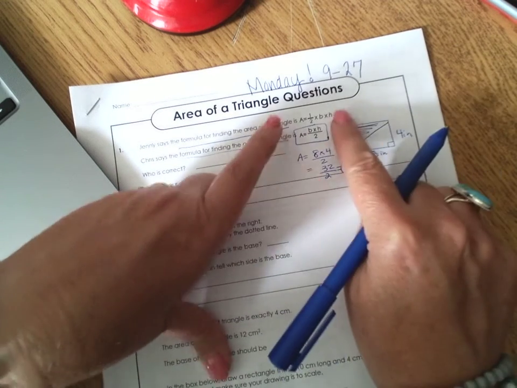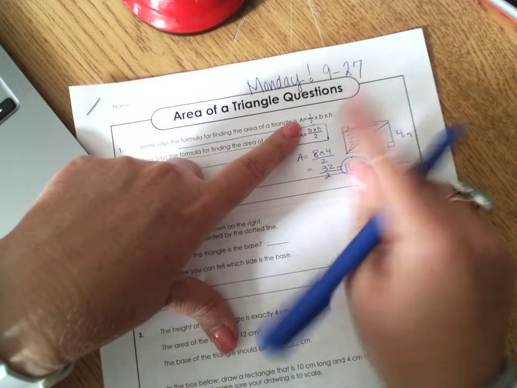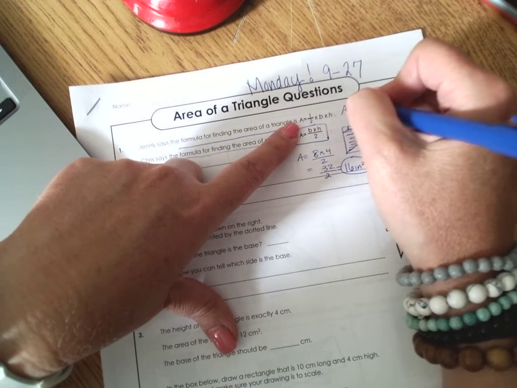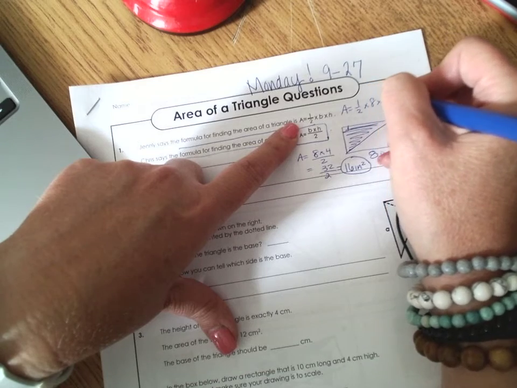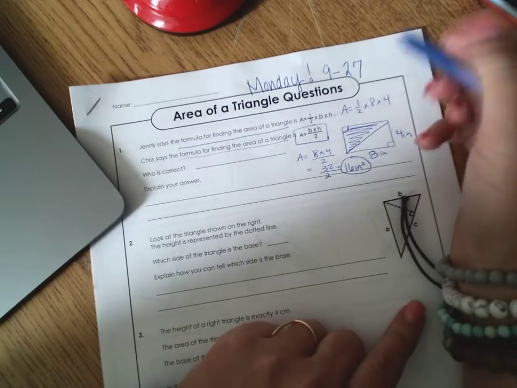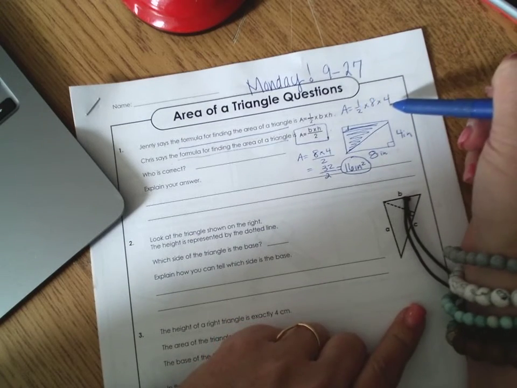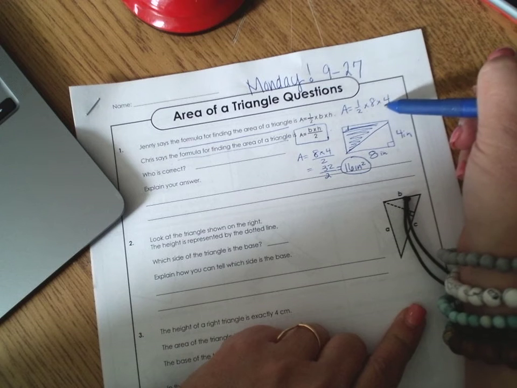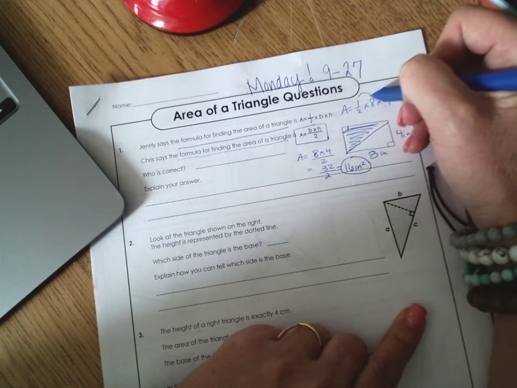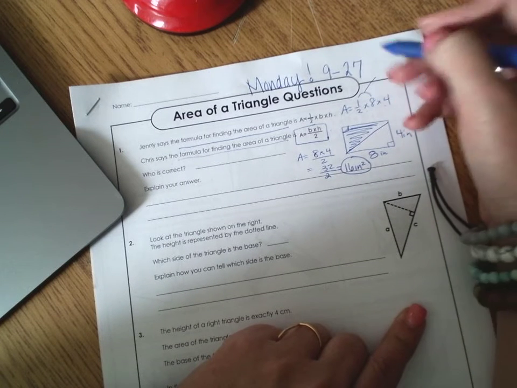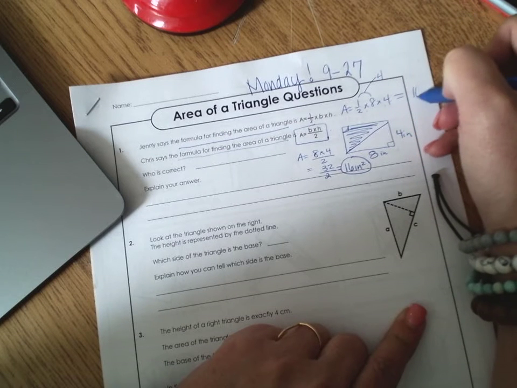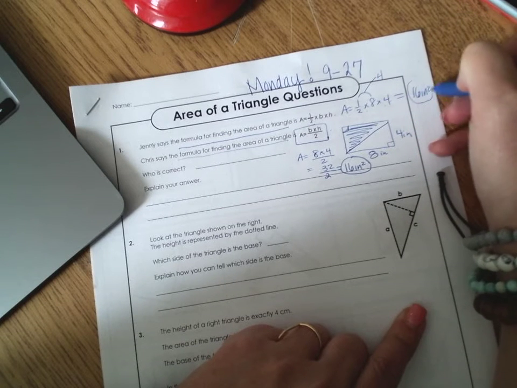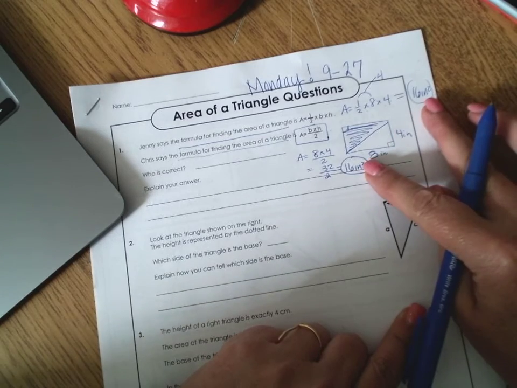Okay, so let's try this one. Area equals 1/2 times 8 times 4. Well, if you work from left to right, like we should, since you're multiplying both here and here, 1/2 times 8, half of 8 is 4. 4 times 4 is 16 square inches. So those are the same.